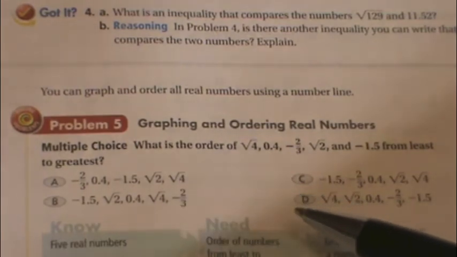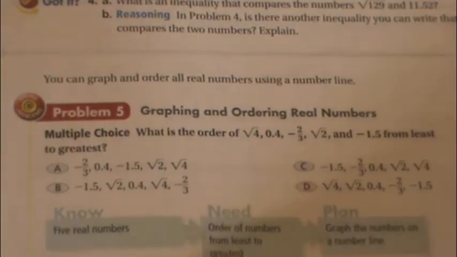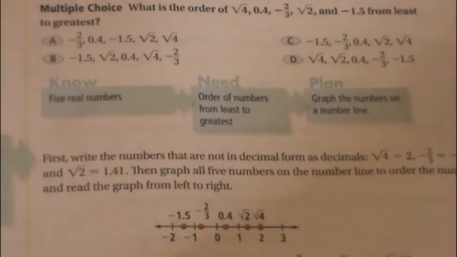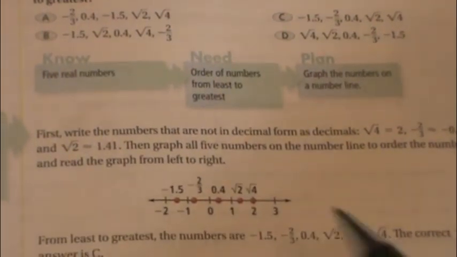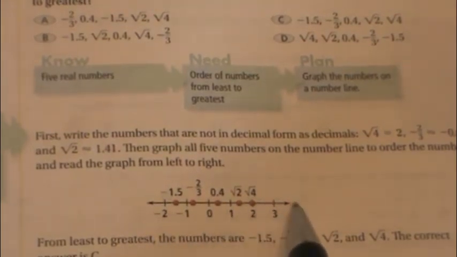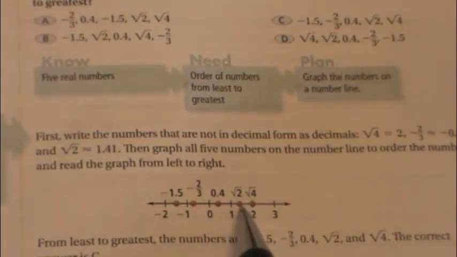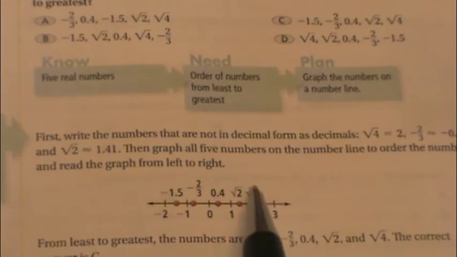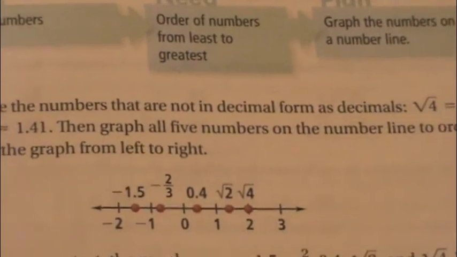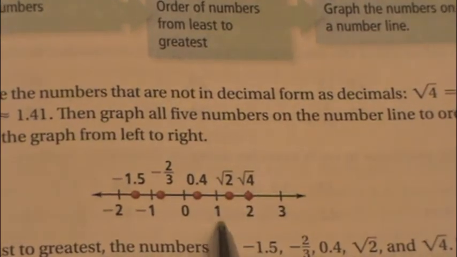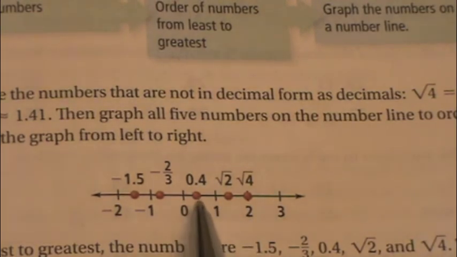So, you compare them, figure them out, goes through the steps, and it shows you what they mean by a graph. This is just a number line. They've put everything on the number line. Does not have to be exact, but it has to be close. Notice how they've put these nice integers down below so that you can keep your place, and then you guess. Square root of 4 is exactly 2. That dot goes right there. That's a little hard to see. There we go. Square root of 2 is in between 1 and 2, so put it there. 0.4, just under halfway, and so on.